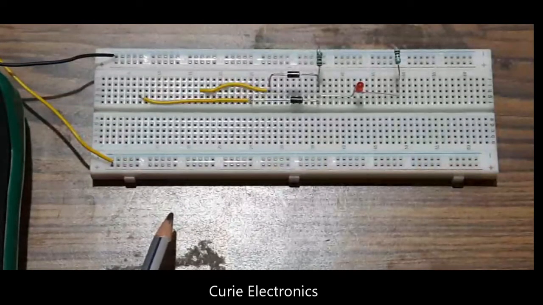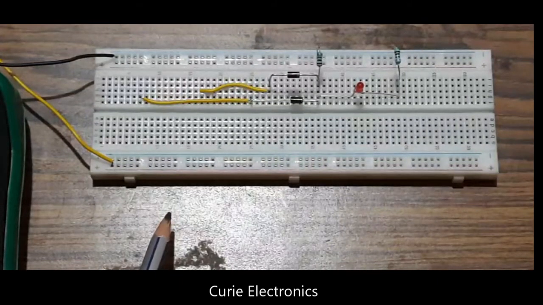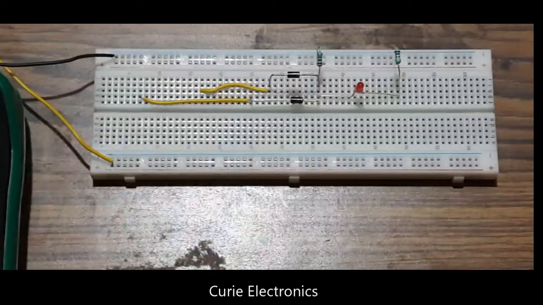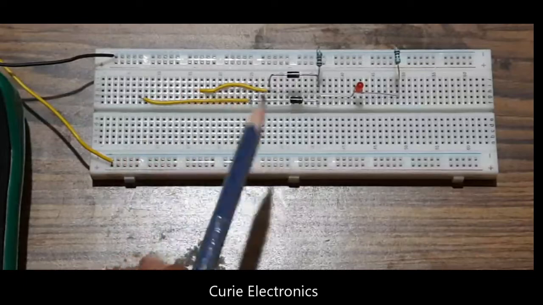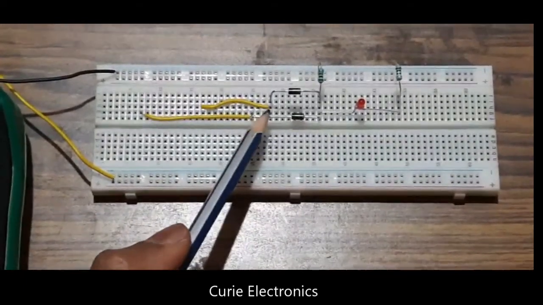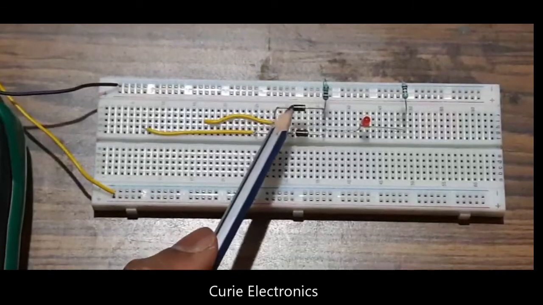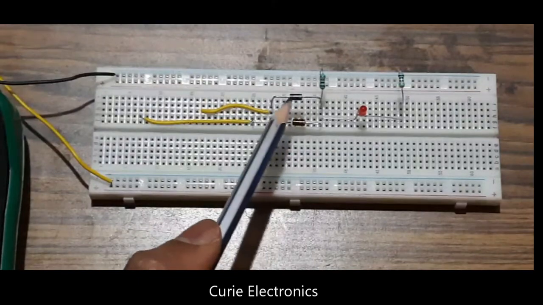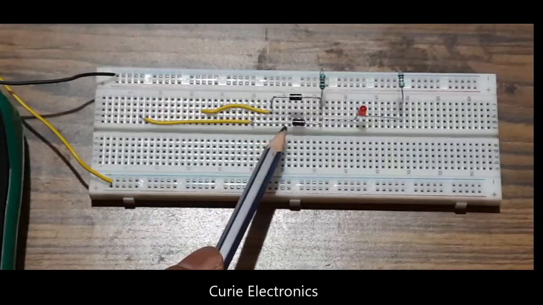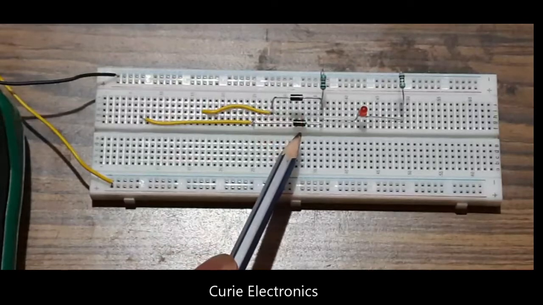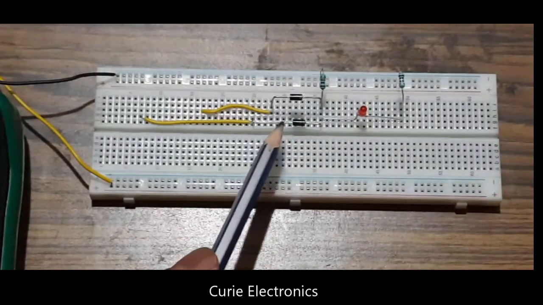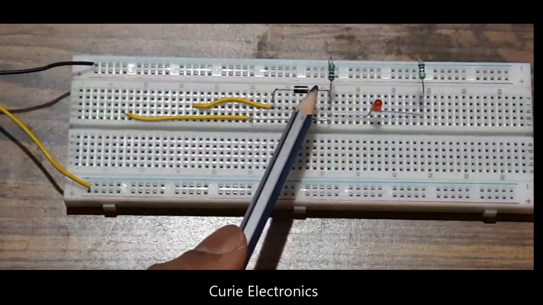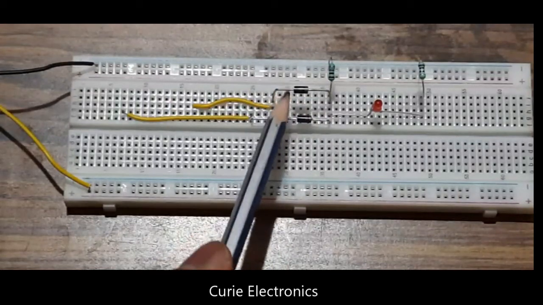We have already seen the working of the OR gate using diodes. Now I have constructed the circuit on a breadboard. Here I have used two similar diodes, 1N4007. Usually we use this diode for rectifiers. This is the one easily available. You can use signal diodes also. On both diodes, this side is the cathode, and this side is the anode.